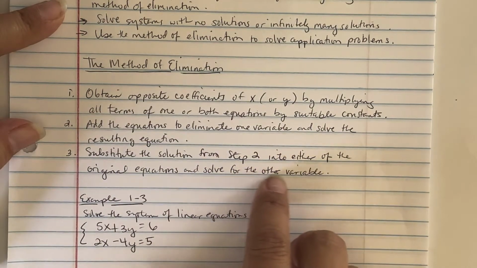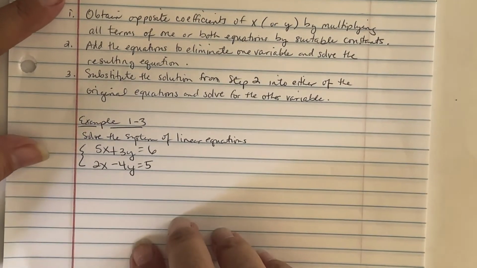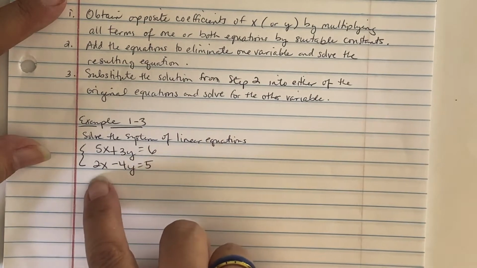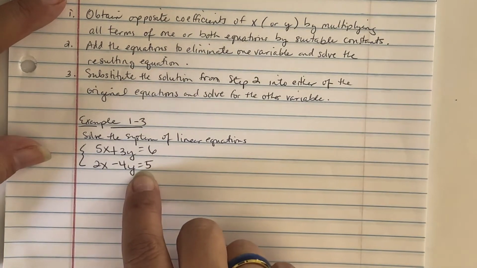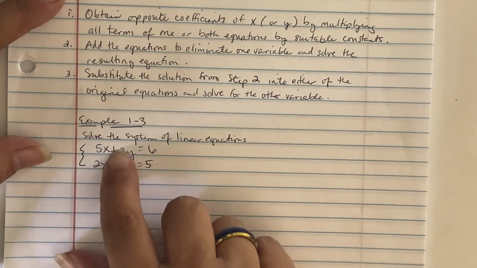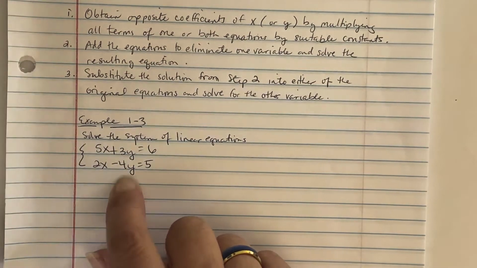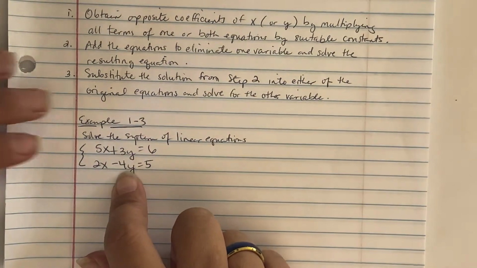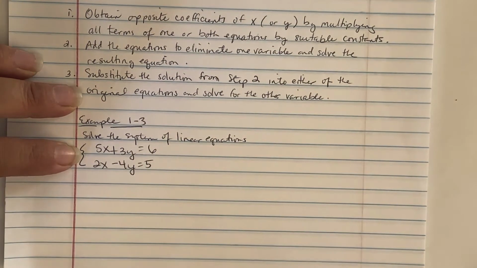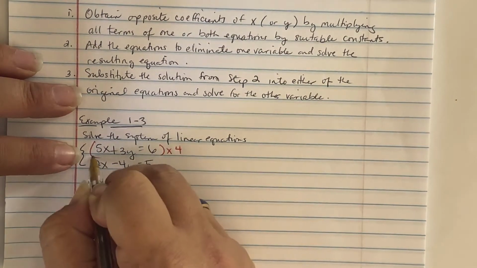So in example 1, this is going to represent examples 1 through 3. It says solve the system of linear equations. They told us 5x plus 3y equal to 6, 2x minus 4y equal to 5. When you come to problems like this, look first for a plus minus situation. So there's a plus minus situation here. All the coefficients are different. So I want to get 3 times 4 is 12, so I need to make these become a positive 12 and a negative 12, which means you are multiplying the first one by 4 and you're multiplying the second one by 3.